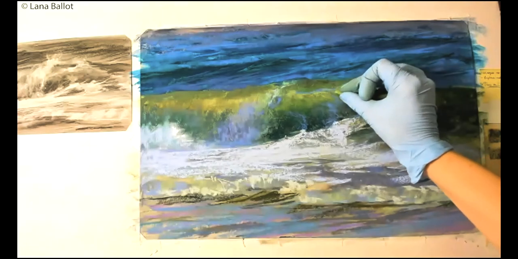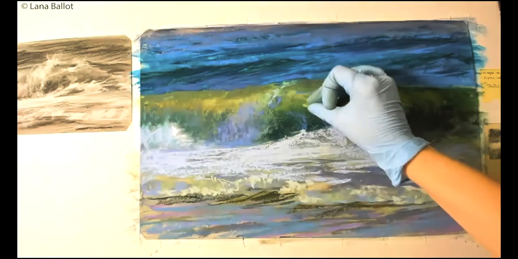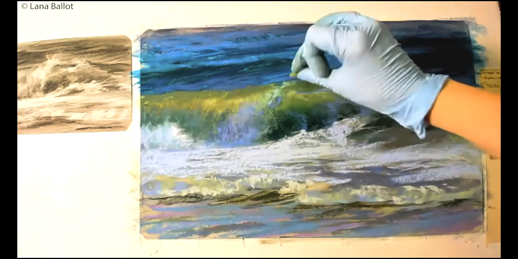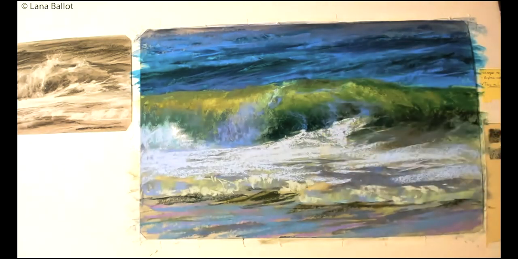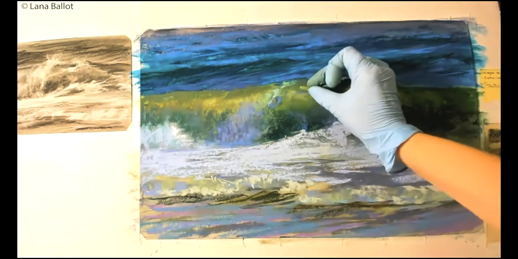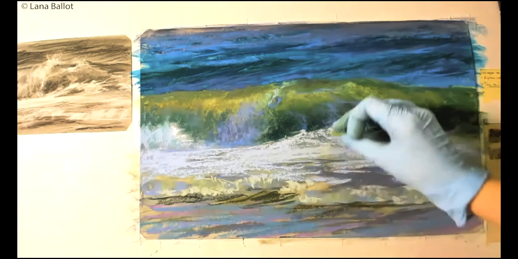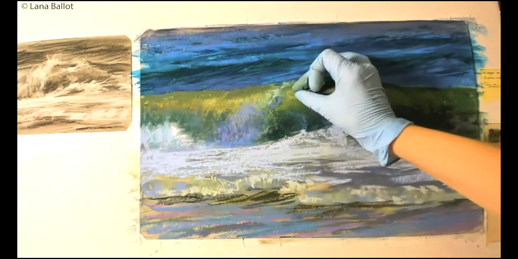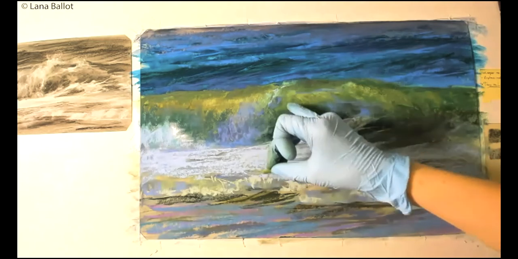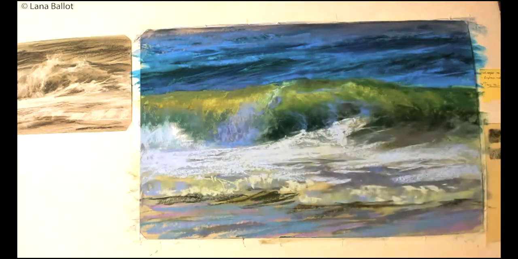It's just a matter of blending some of it, but not really blending. I wouldn't do that here, but hard pastels are pretty much also your blending tool very often. So you can go over soft pastel buildup and it will make it smoother.